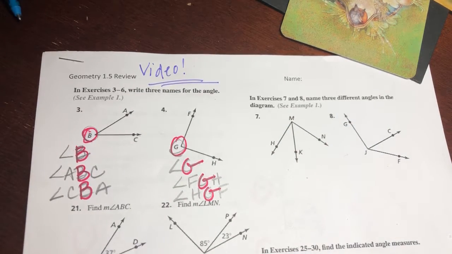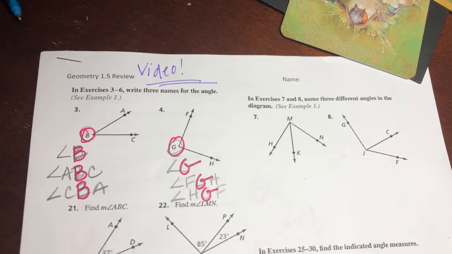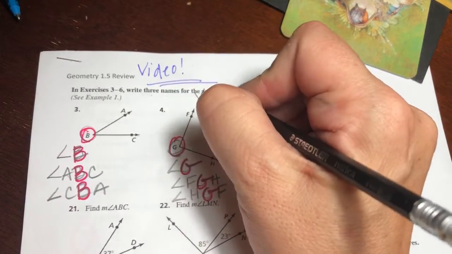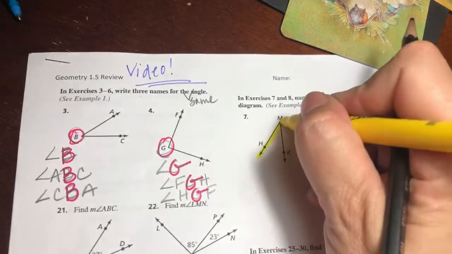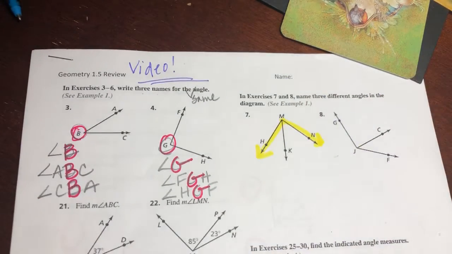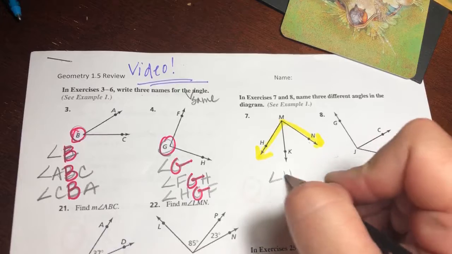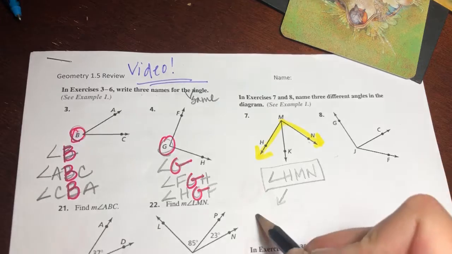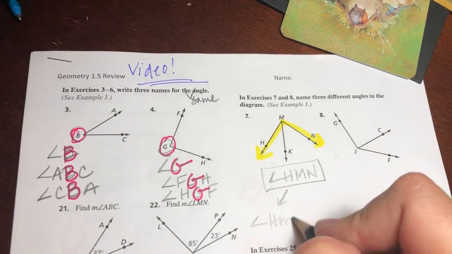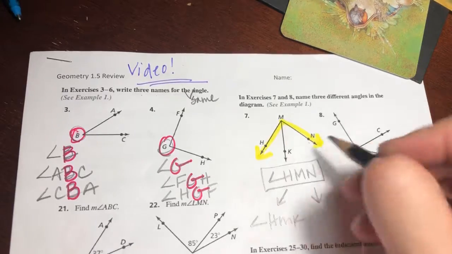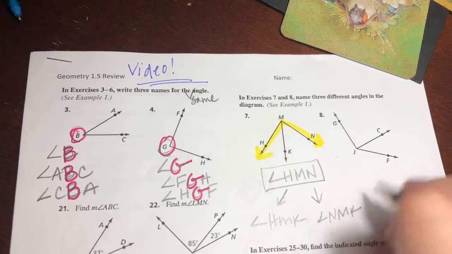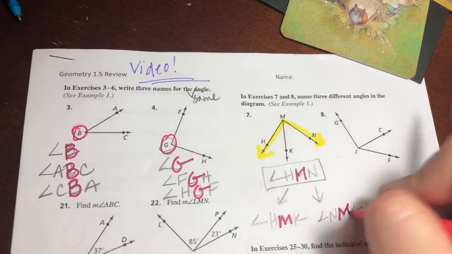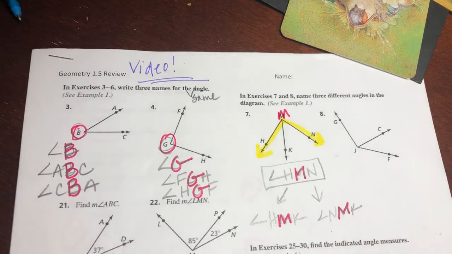Now these were 3 different names for the same angle. When we look over at problem number 7, this is a little bit different because there's actually 3 different angles. Here it's pick out 3 different. In our notes packet we had done something like this where we said the largest angle is HMN, and then what 2 smaller angles made up that large angle? Angle HMK and angle NMK. Every time I say angle, I put that symbol on my paper. Again, vertex in the middle, and these are examples of 3 different angles.